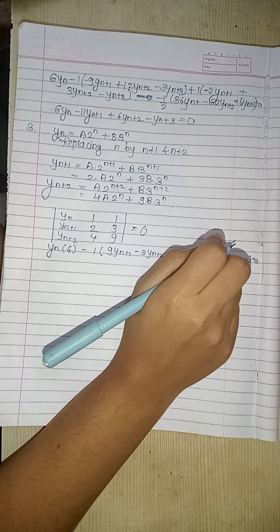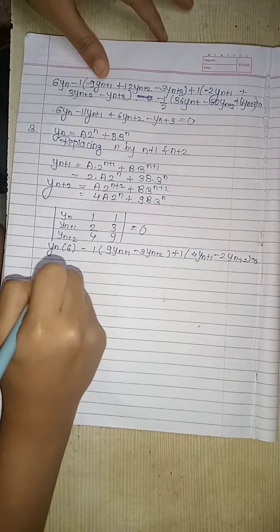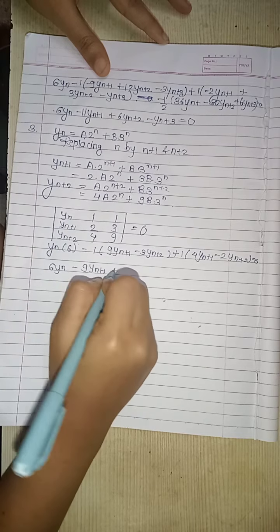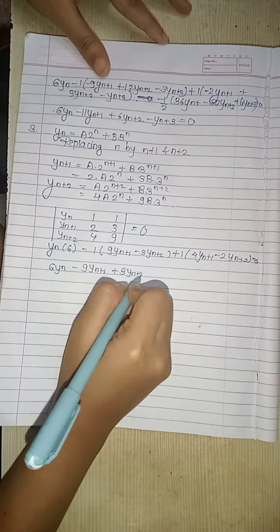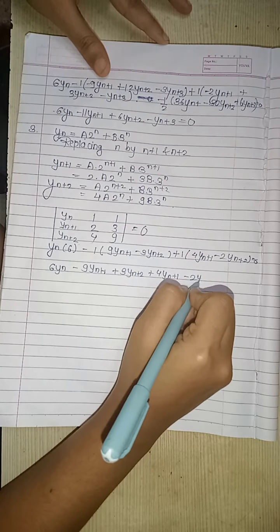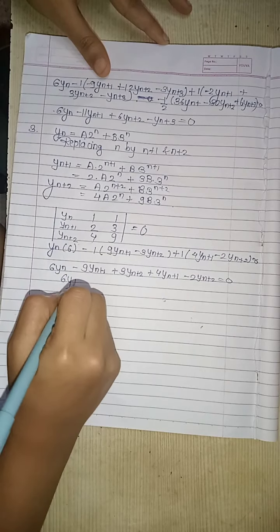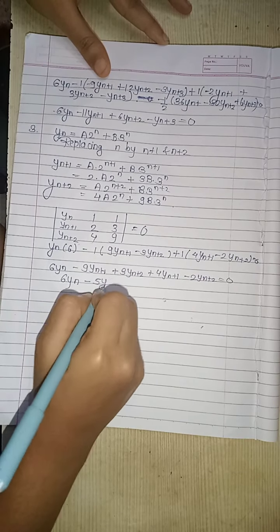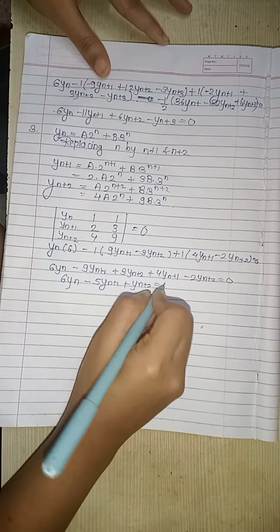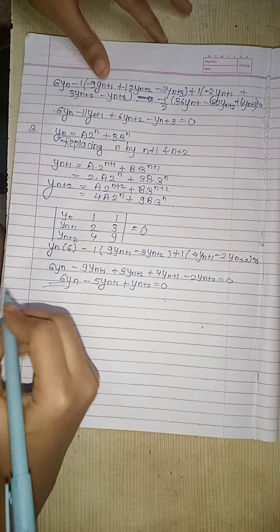So now this will be 6yn minus 9yn+1 plus 3yn+2 plus 4yn+1 minus 2yn+2, which is equal to 0. So the final answer is 6yn minus 5yn+1 plus yn+2, which is equal to 0. This is the required difference equation.